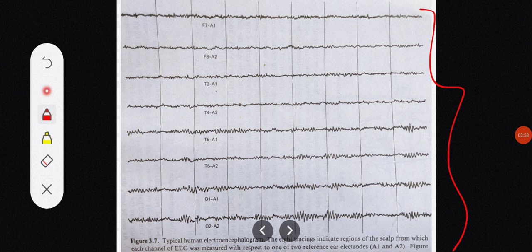As you can see, these are the graphs here. These are the typical human electroencephalogram, and these are the 8 tracings, like 1, 2, 3, 4, 5, 6, 7, 8. Here I have shown 8 tracings, that is 8 electroencephalograms, and these tracings indicate the region of the scalp from which each channel of EEG was measured with respect to one of 2 reference ear electrodes, A1 and A2.